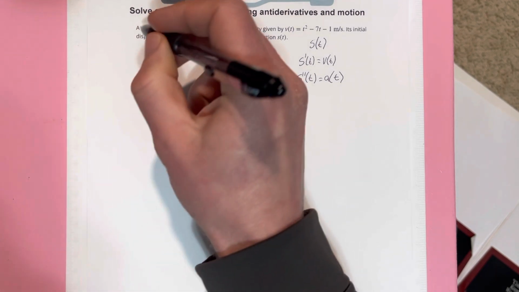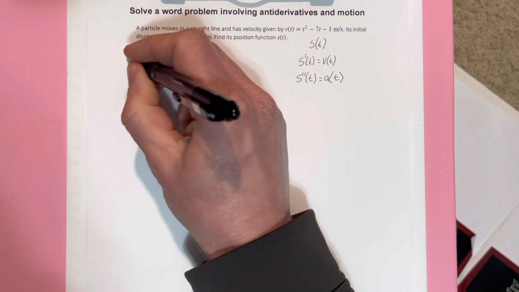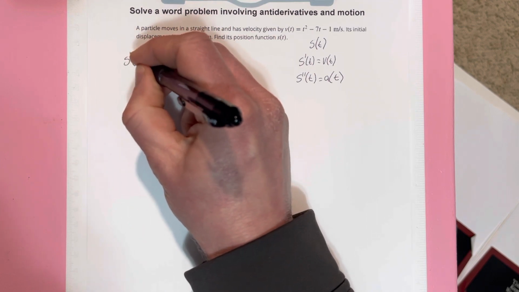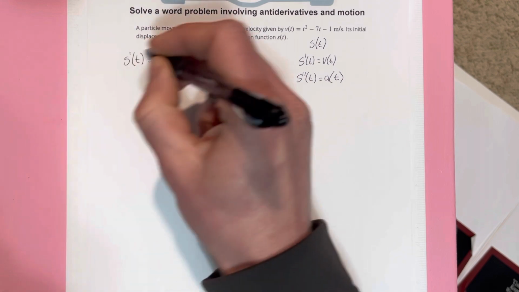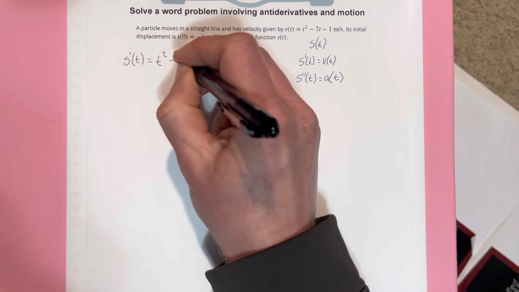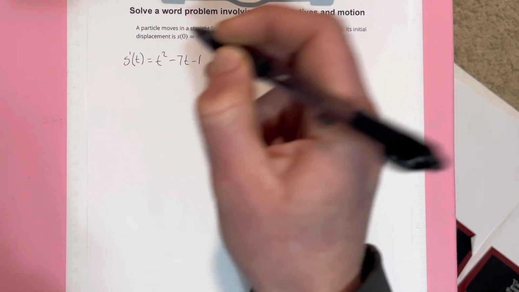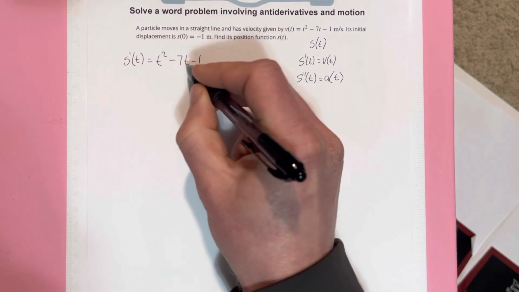So to do that, I'm going to say s prime of t is equal to t squared minus 7t minus 1. And then I'm going to take the antiderivative of this.